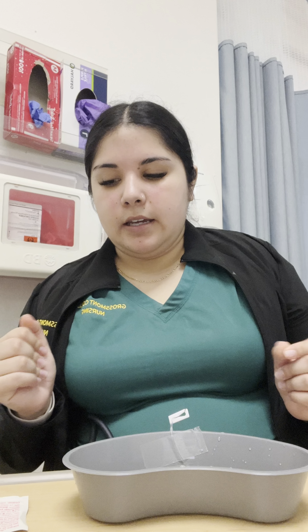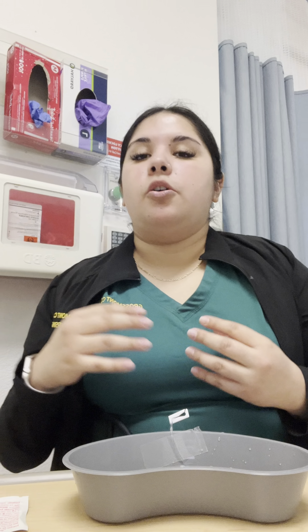So I will be administering an IV push medication. The medication I will be administering today will be metoprolol, which is a beta blocker. Along with this, I would explain to the patient that it is a beta blocker, which will lower blood pressure and or heart rate.